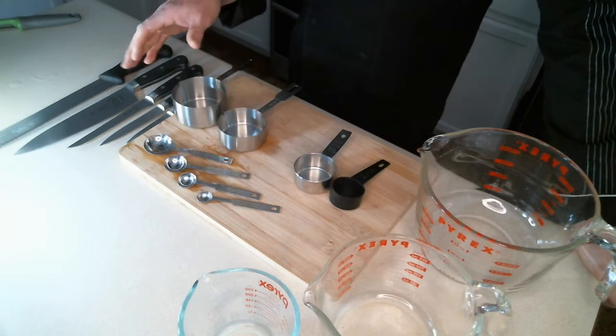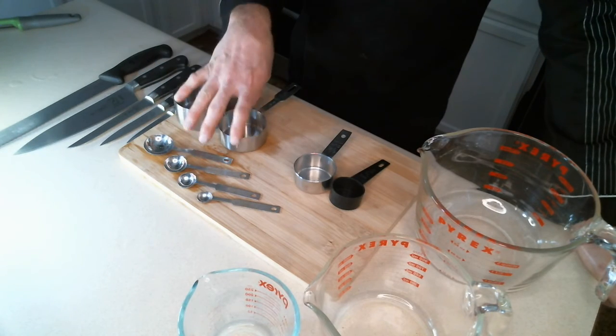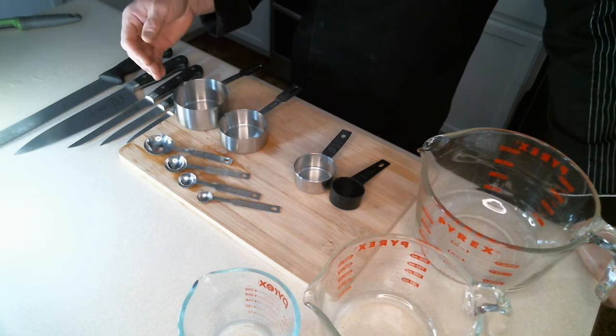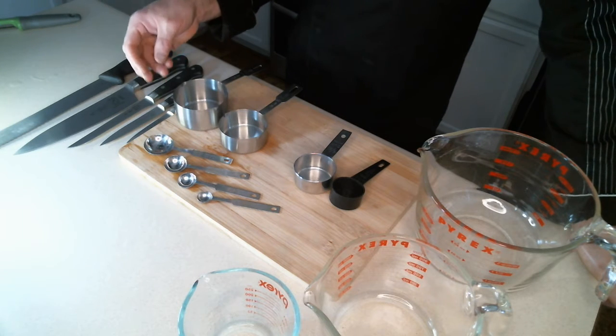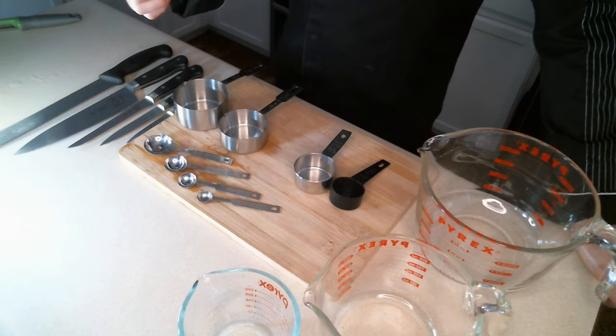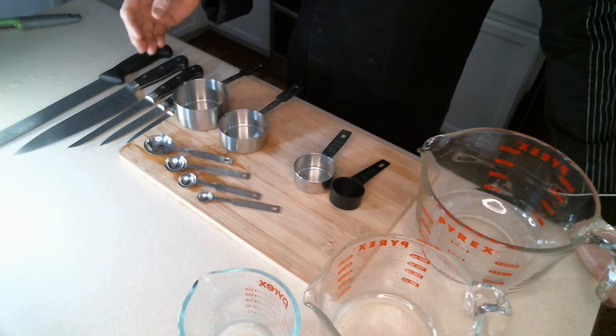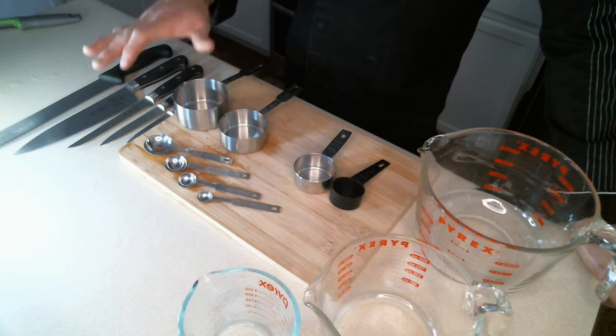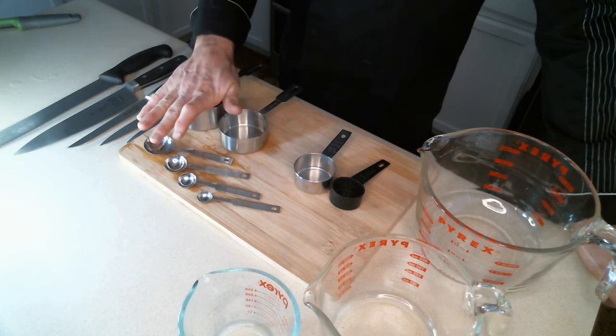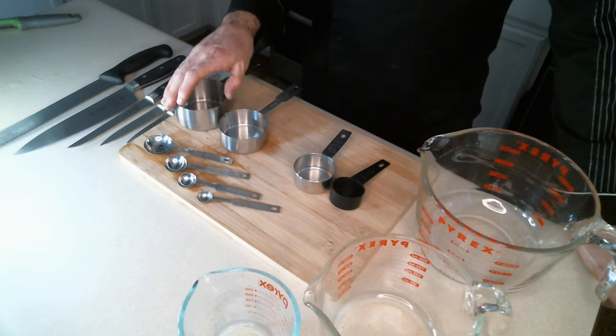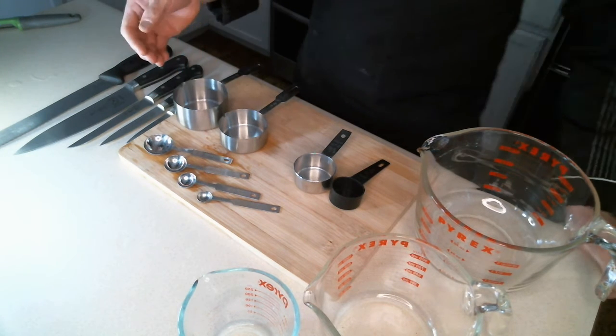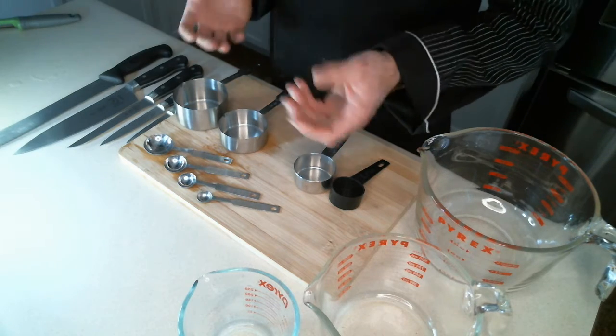It's always good to use weights when you're doing dry goods like flour and spices and things like that, because of the ability for those things to be compacted. So you always need to be careful about those kinds of things.